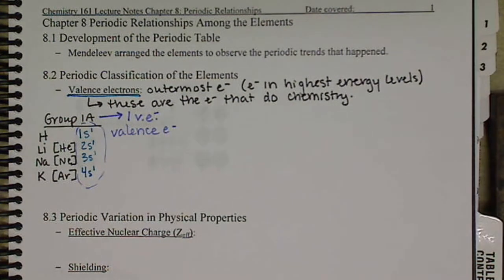So elements in the same group are going to have the same reactivity because they have the same number of valence electrons.